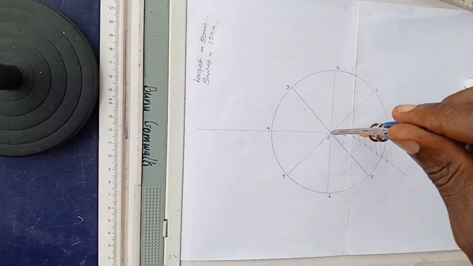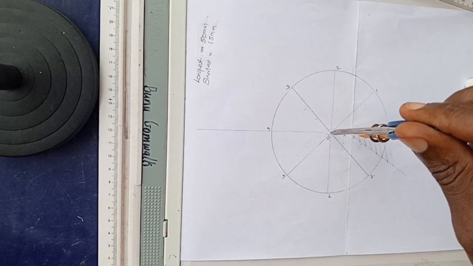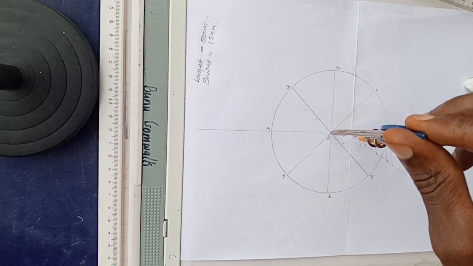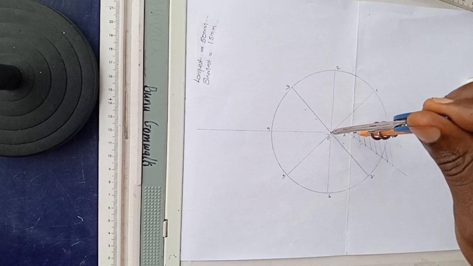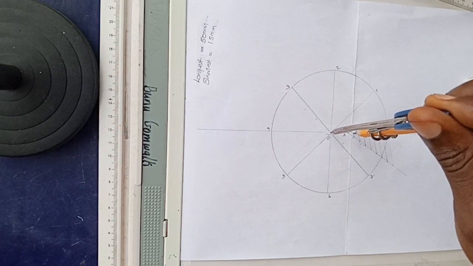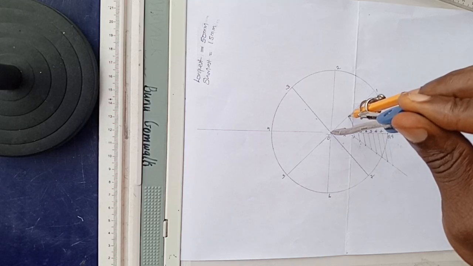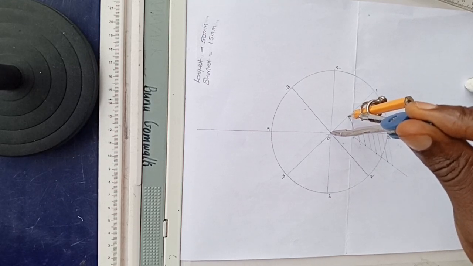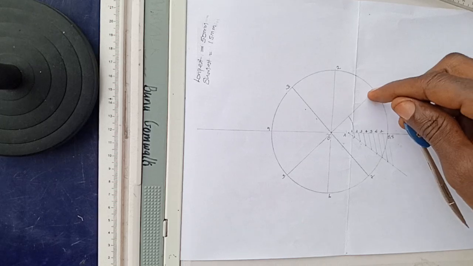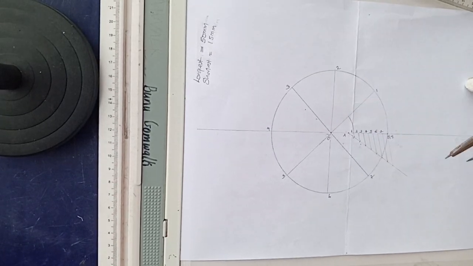Now what you do with that is draw an arc to cut radial line 1. Where's our radial line 1? Is here. So where the arc touches radial line 1 here, you stop.